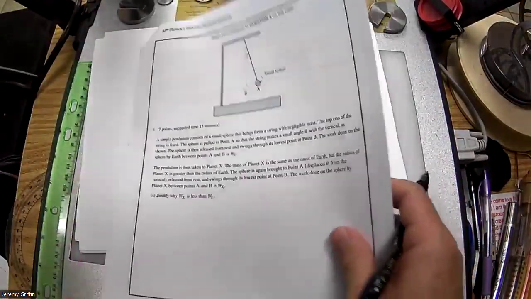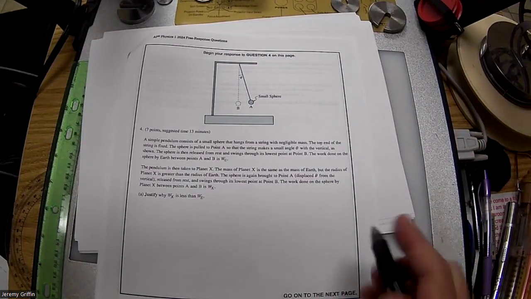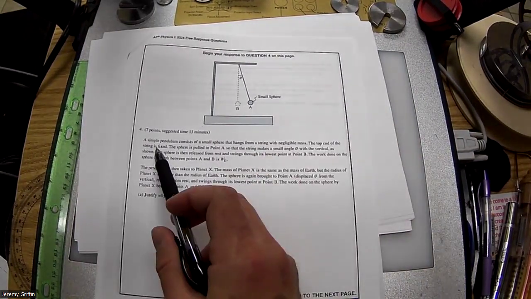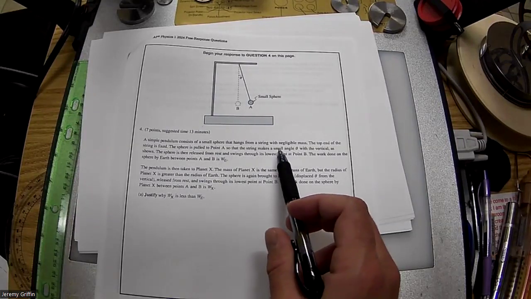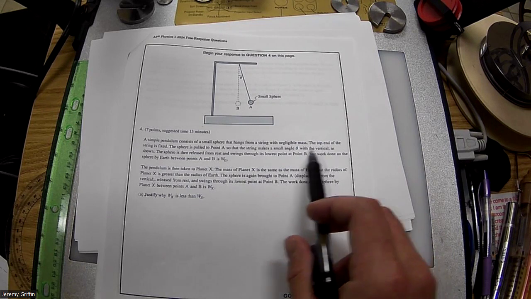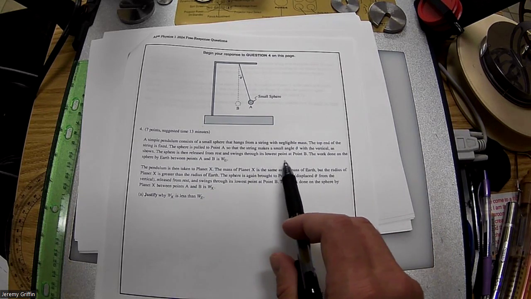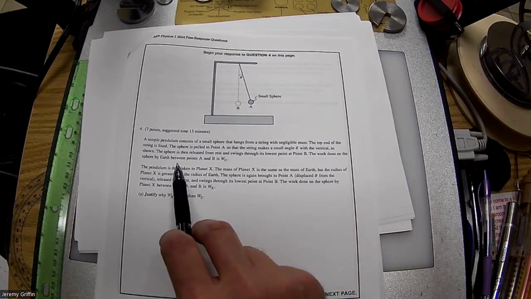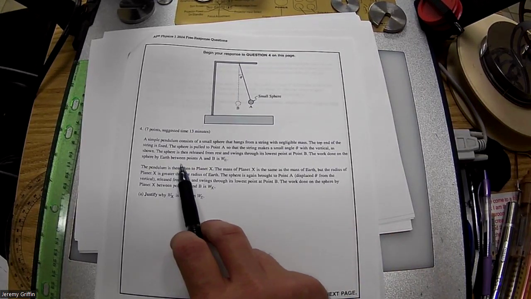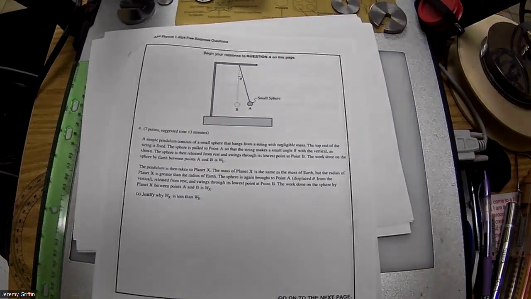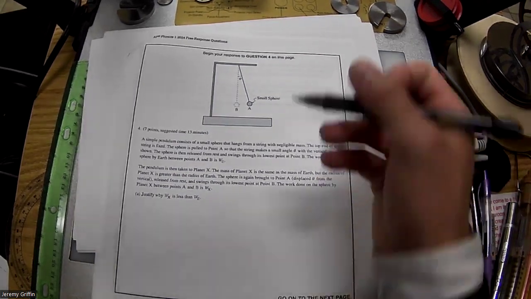All right, number 4. Ooh, it's a pendulum. Small sphere, some angle, pull it. Let's see what we're doing. Simple pendulum, small sphere hanging from a string of negligible mass. The top end of the string is fixed at point A and makes a small angle from the vertical, as shown. The sphere is released, so it swings through point B, which is the lowest point. The work done on Earth by the sphere is W subscript E, work done by Earth. Okay.